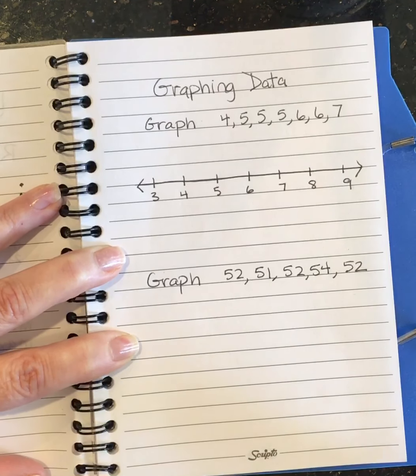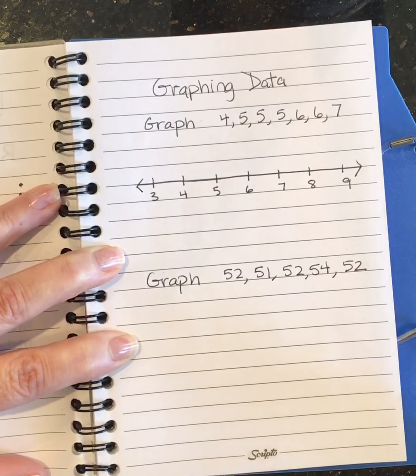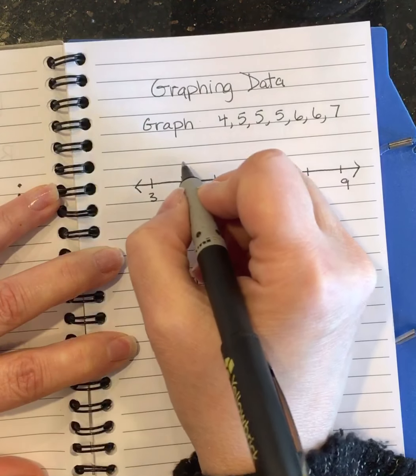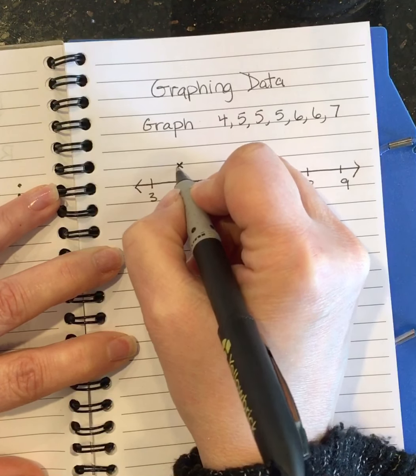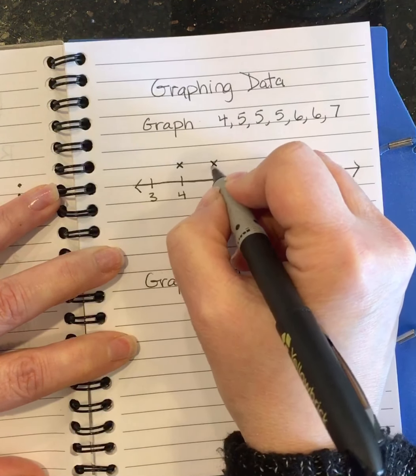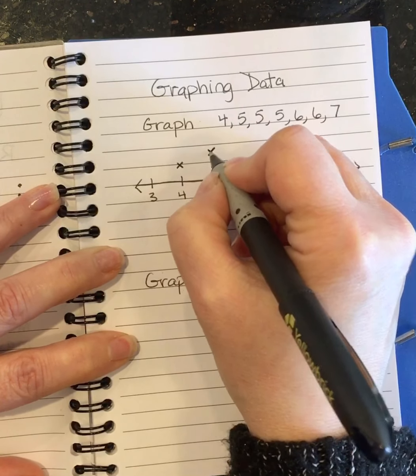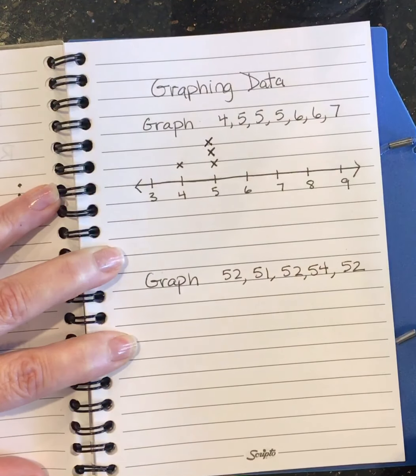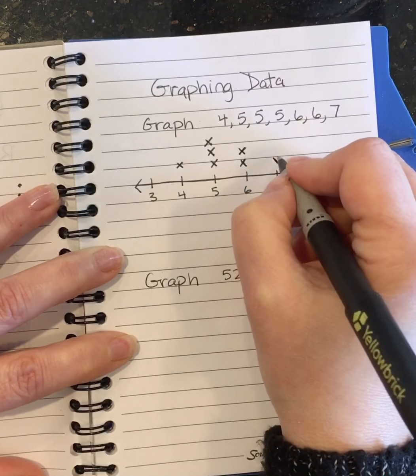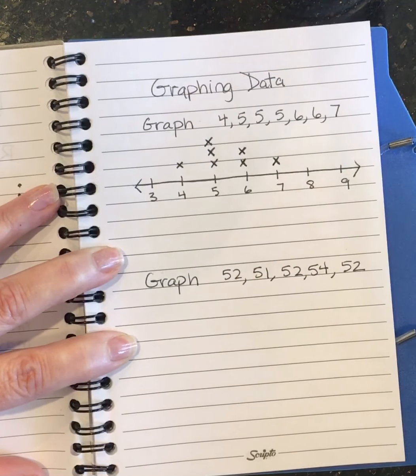Now remember, when you're graphing data, dot plots and line plots can use any symbol they want to represent the number. So this time, instead of using a dot, I'm going to use an X. And each X represents a number found in the data set. So 4 is found once, 5 is found 3 times, 6 is found twice, and 7 is found 1 time.